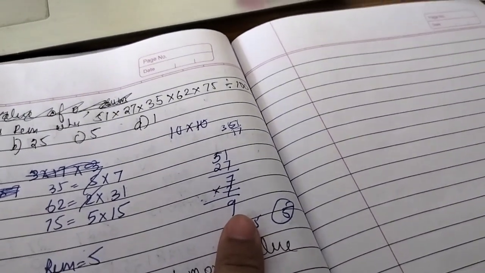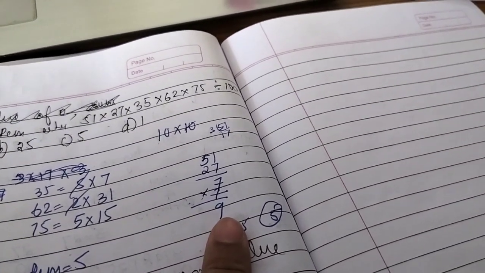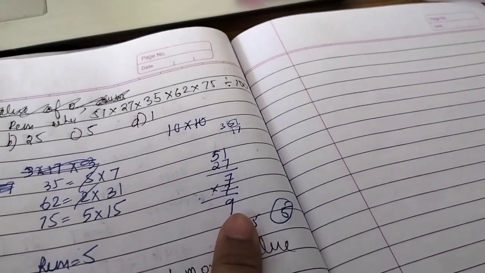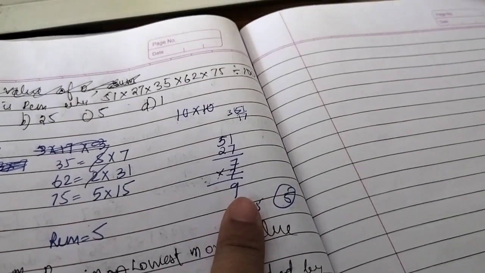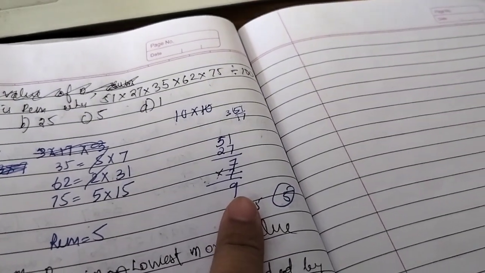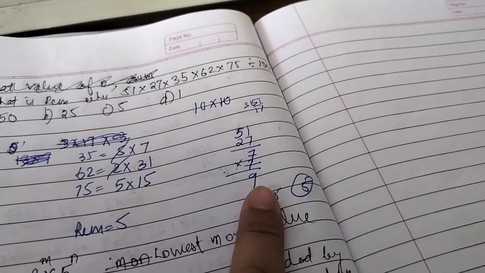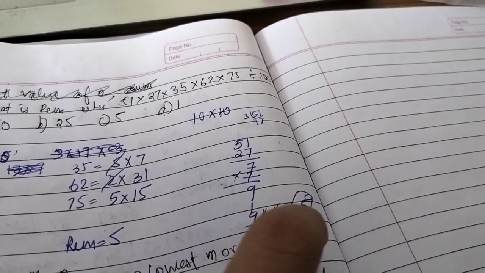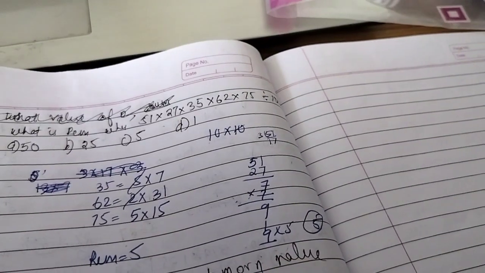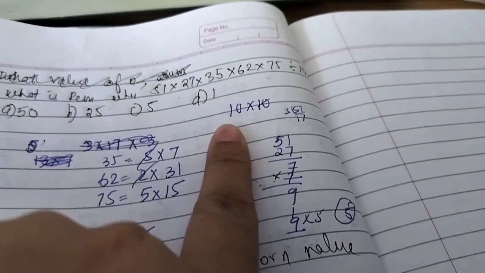Because when you take any unit digit, if it's 9 divided by 10, the remainder is 9, right? If this is 19, let's say if you take 19, the remainder is 9. If you're taking 20, then remainder will be 0, right? But when we are dividing it by 10, if you're taking any other number, then whatever is the unit digit, that will be the remainder when divided by 10. So that becomes very easy now.